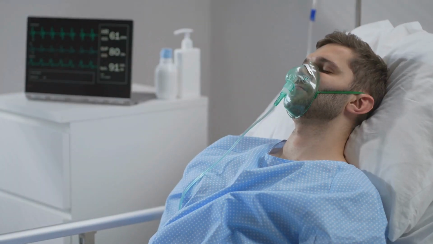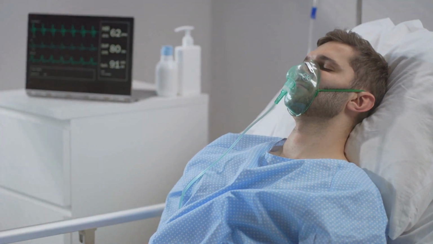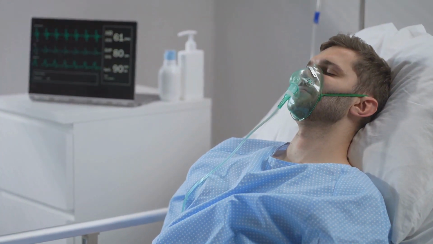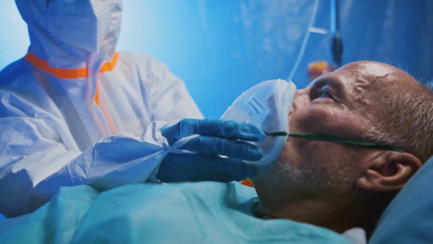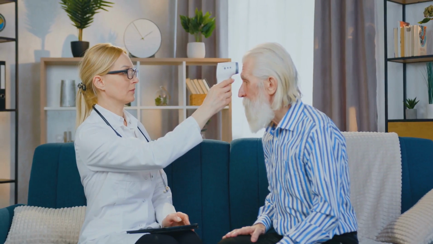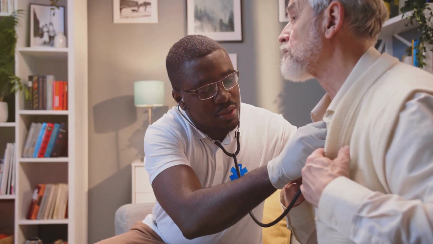Meet Mr. Smith, a 55-year-old male with a persistent cough and shortness of breath. He's been experiencing these symptoms for about a week. Mr. Smith also has a low-grade fever and feels fatigued. He denies chest pain, but mentions tightness when coughing.